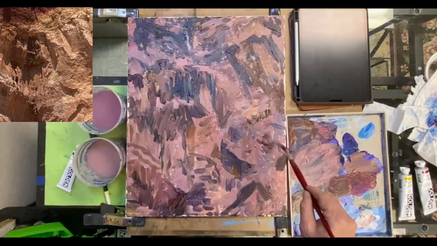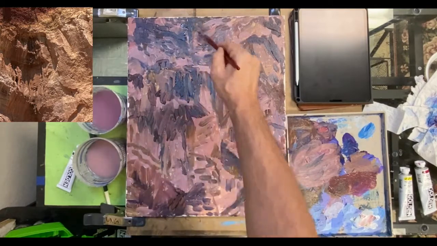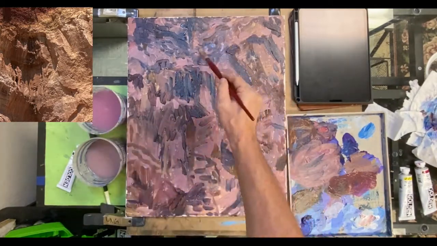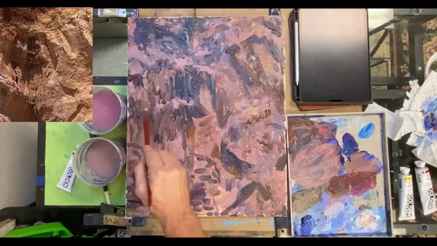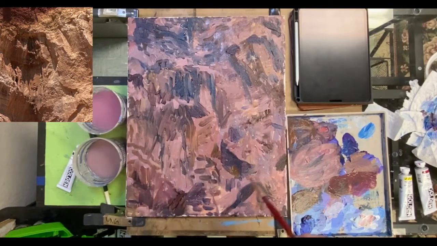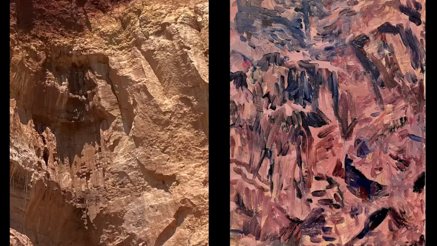I can still see some little tiny glints of canvas uncovered, so I just start using my wet brush and blending the paint in. Just very little water, just kind of touching each one of those spots. And then my whole canvas is covered. So here you can see the result.